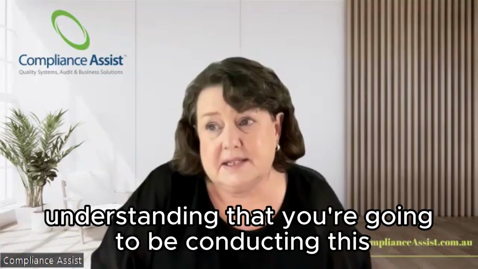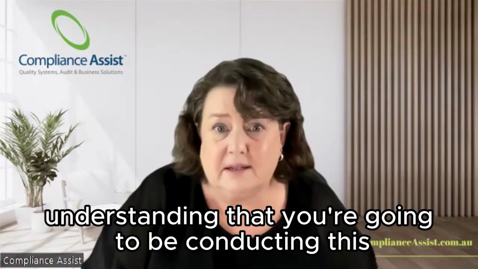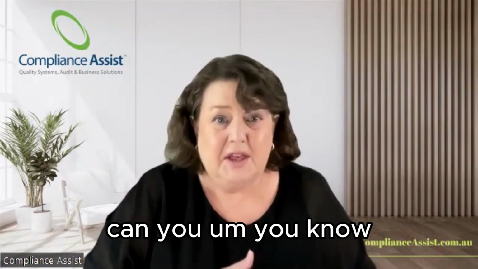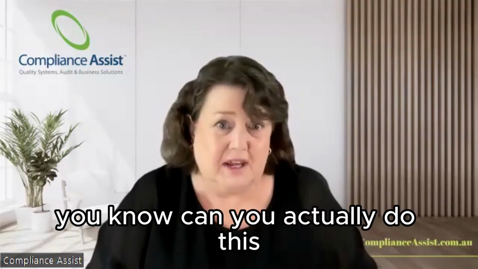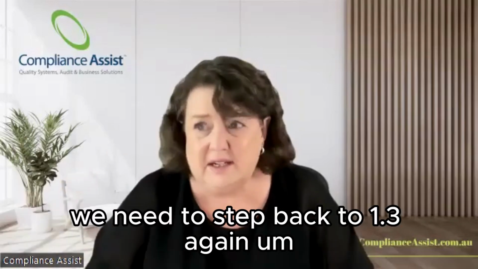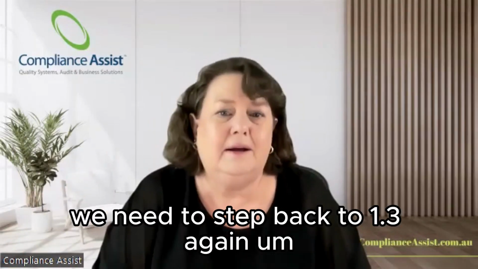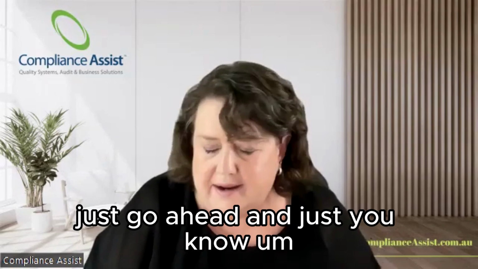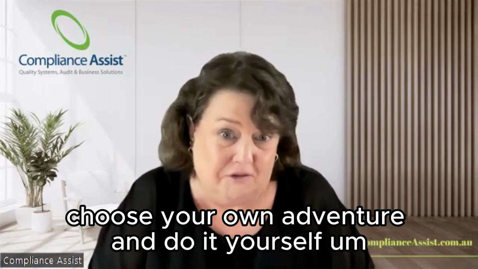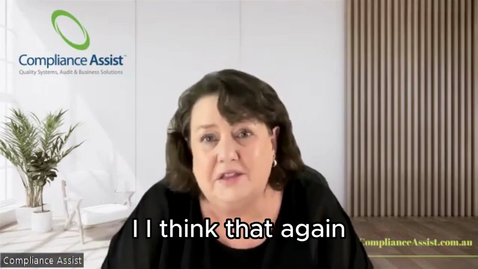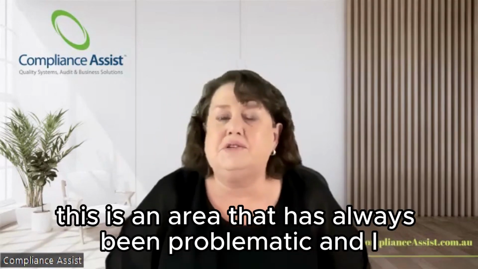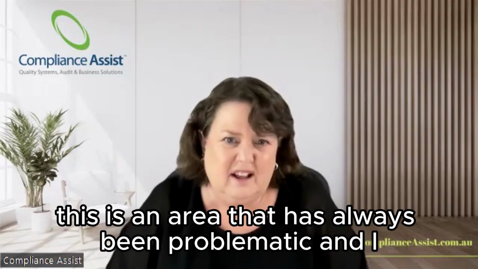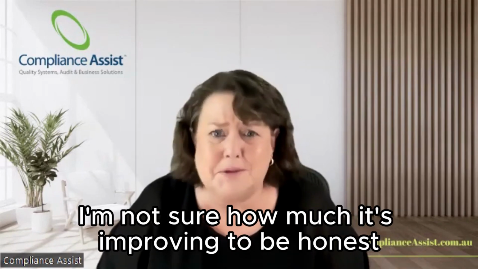And assessors understanding that you're going to be conducting this. Your learners, can you actually do this? Because if not, we need to step back to 1.3 again and go, well, hey, this doesn't work. It doesn't achieve what I need it to achieve. But you're not authorized to just choose your own adventure and do it yourself. So I think this is an area that has always been problematic, and I'm not sure how much it's improving, to be honest.